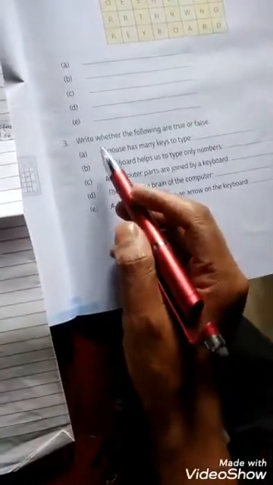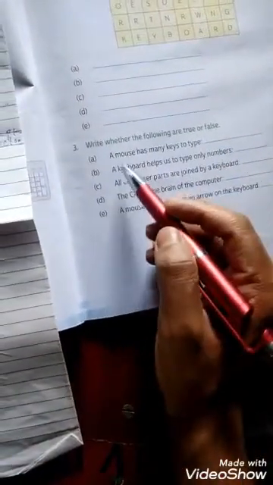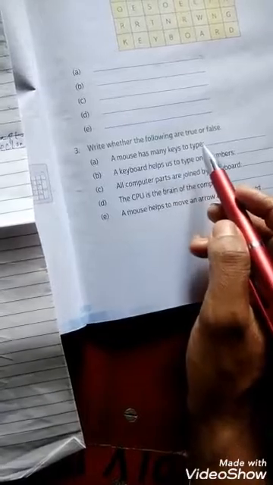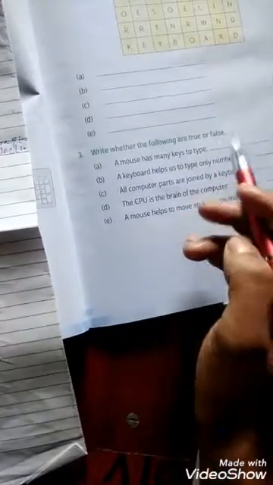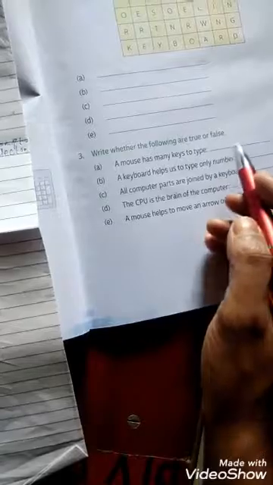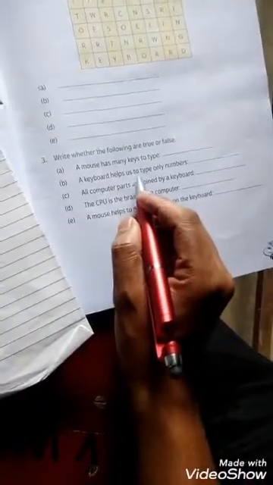Okay, then come to question number 3. Write whether the following are true or false. Students, a mouse has many keys to type. No, a mouse has only 3 keys, 2 keys and 1 scroll button. So that is false. Question number 3, first one, or A, is false. Okay, then B, a keyboard helps us to type only numbers. No, it can help us to type numbers and alphabets also. That's why that is also false.